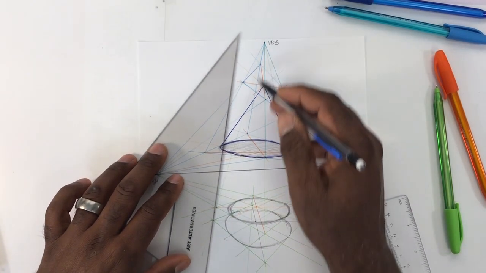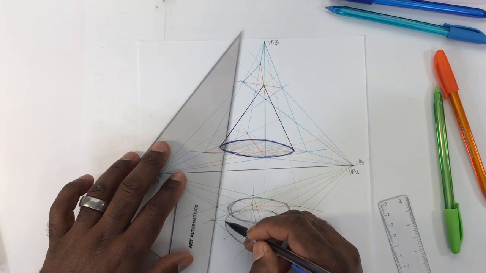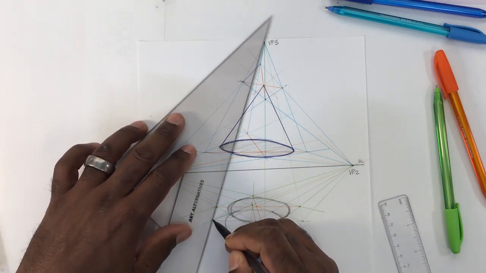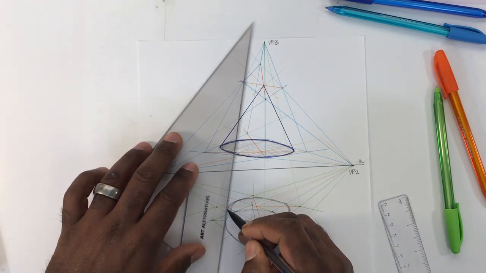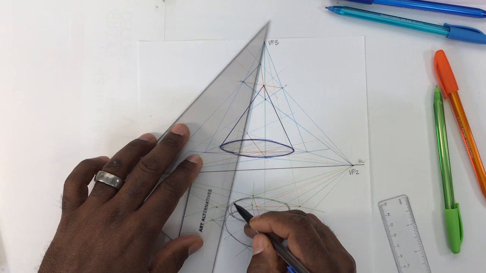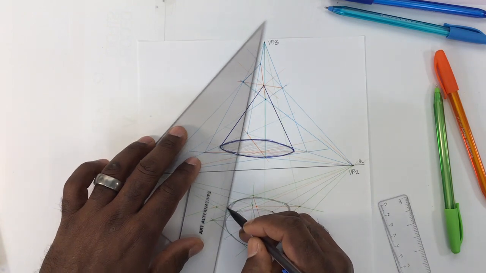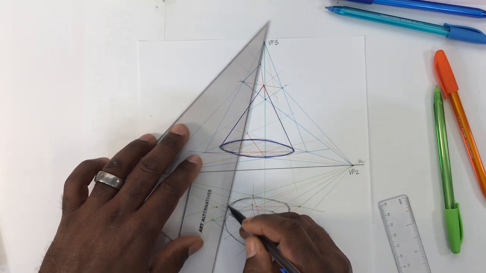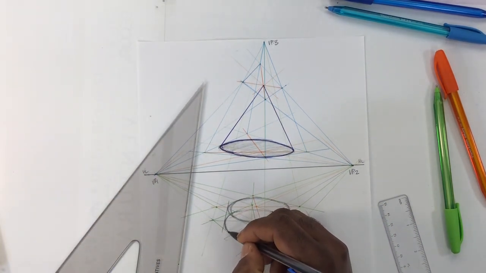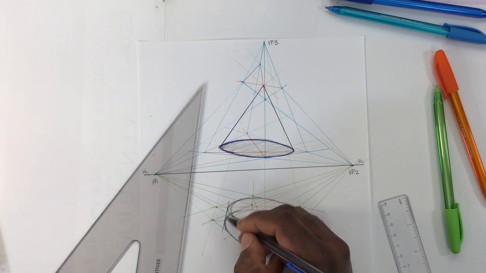And then the edge will be determined by the same way this edge is determined by the vanishing point, so too will this edge be determined by the third vanishing point. And according to this, it's telling me this should come out some more. So let's do that. Let's adjust for that.